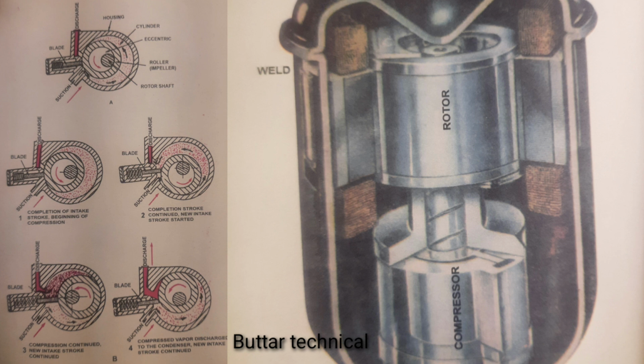Number 13. Pressure relief valve. The pressure relief valve is a safety feature that prevents the compressor from becoming overpressurized. Number 14. Service valve. The service valve allows the system to be evacuated, charged, or serviced.